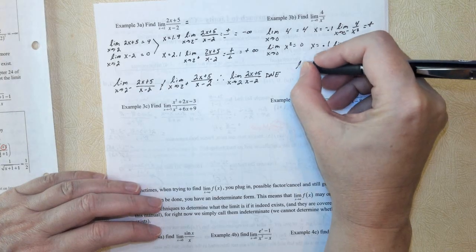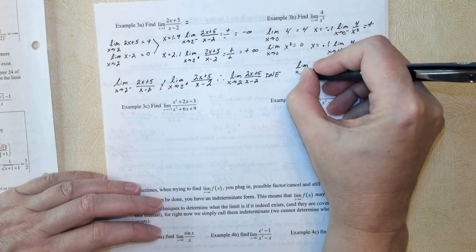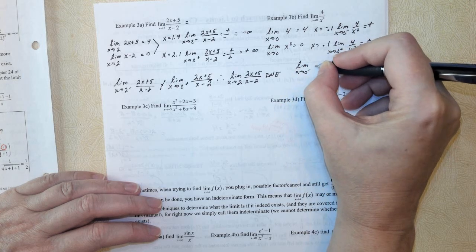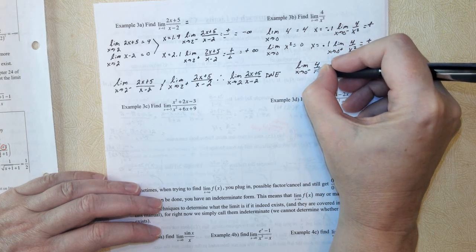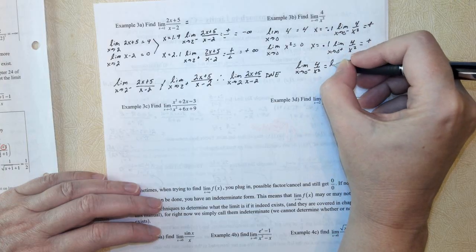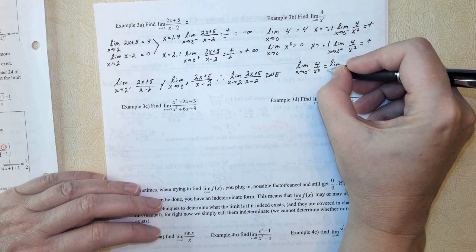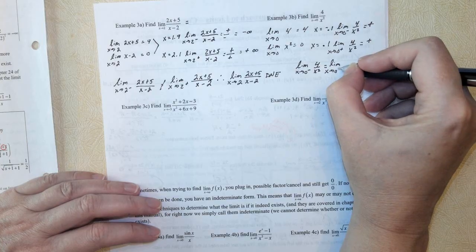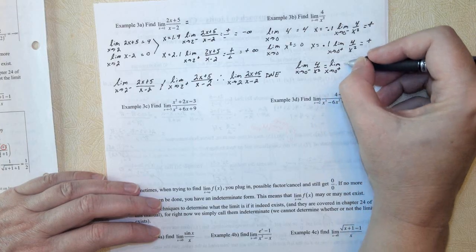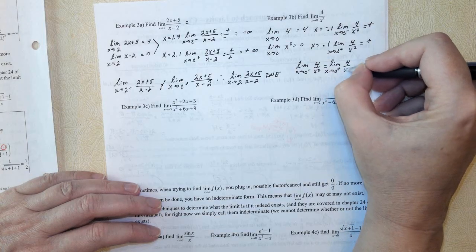So we're going to have the limit as x approaches 0 from the left of 4 over x squared equals positive infinity, and the limit as x goes to 0 from the right of 4 over x squared is positive infinity.